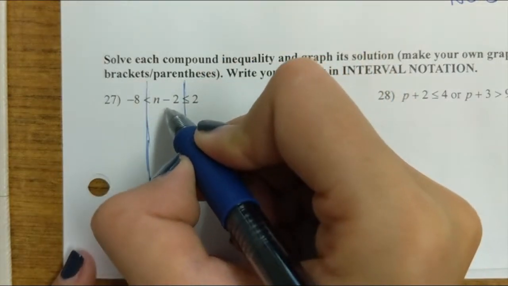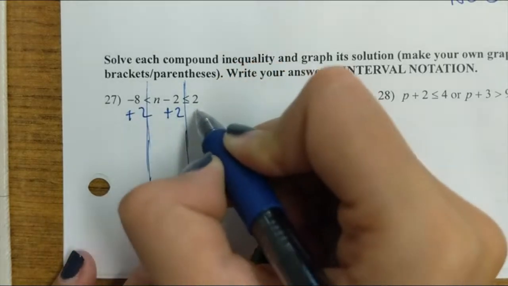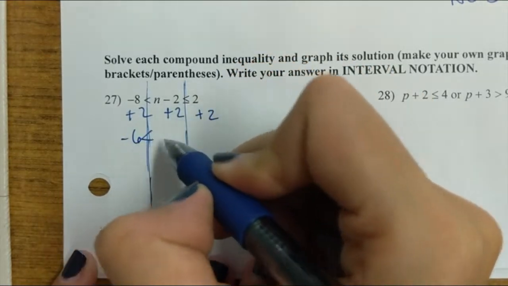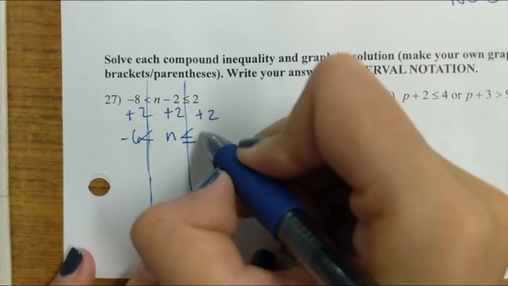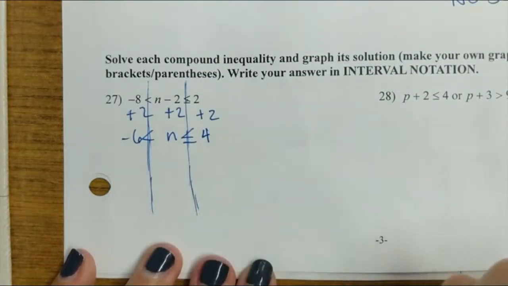We do each operation to all three sections. So if you would add 2, you add 2 on the left side, and you add 2 on the right side. So you have negative 6 is less than n, is less than or equal to, remember to keep those signs consistent with what they were before, 4. Negative 6 to 4.